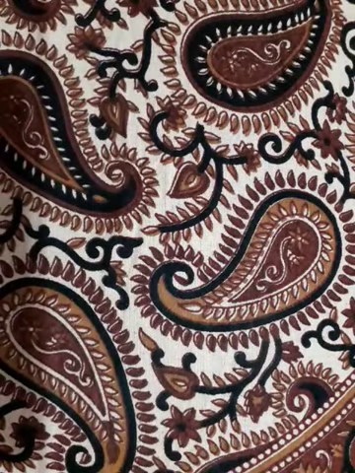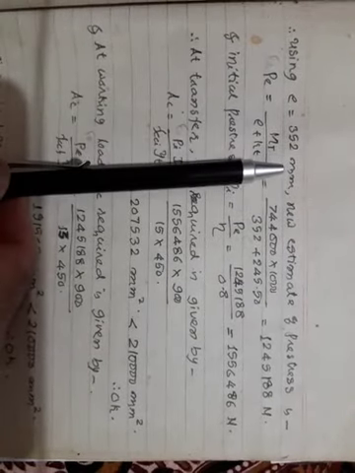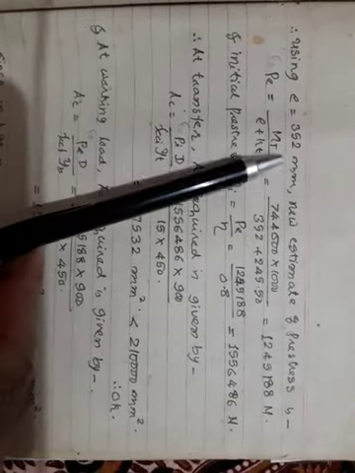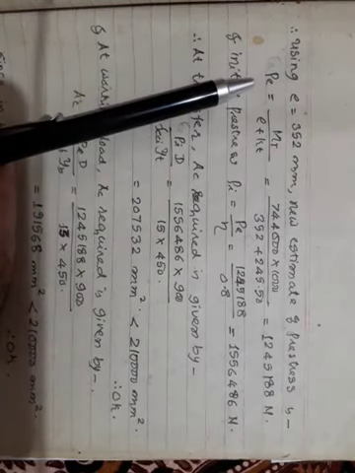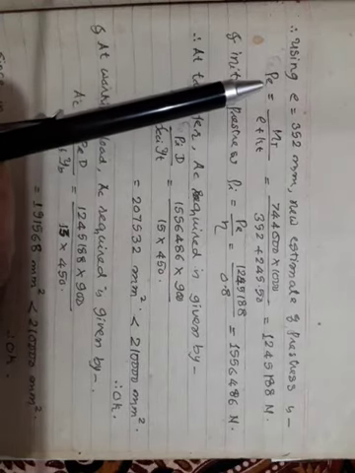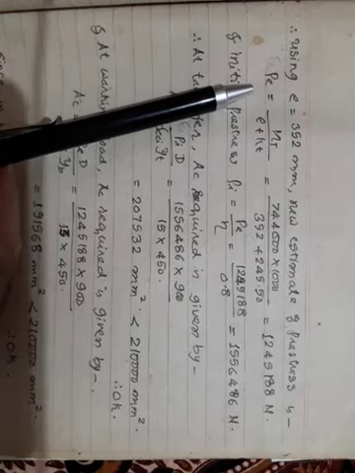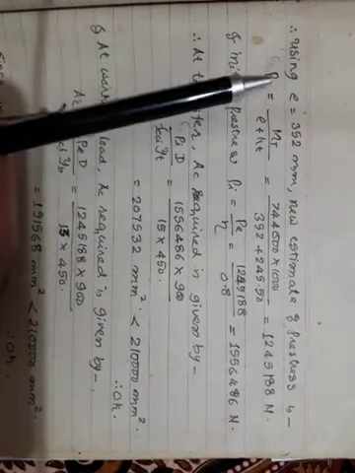That's one thing. So now our eccentricity is 352 mm. By using this eccentricity, I would like to calculate my effective pre-stress required. Now this is your re-estimated effective pre-stress. It is a new value of your effective pre-stress.